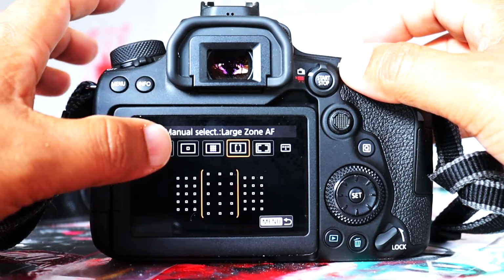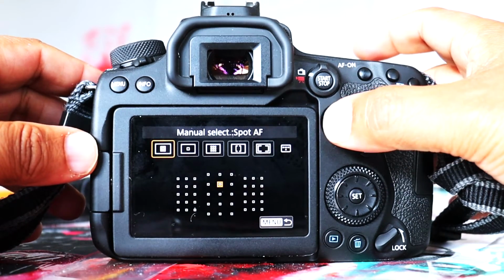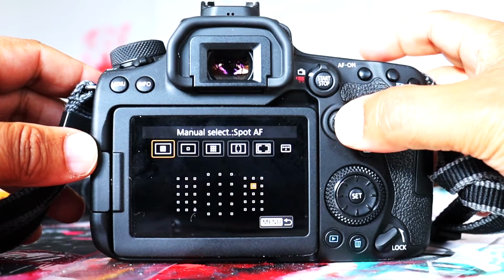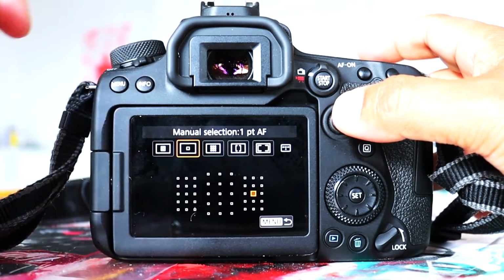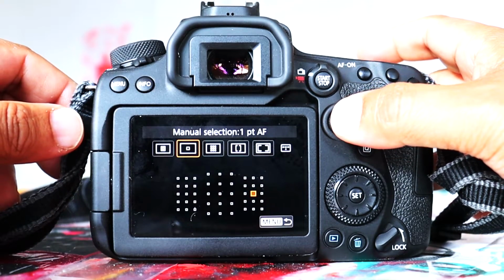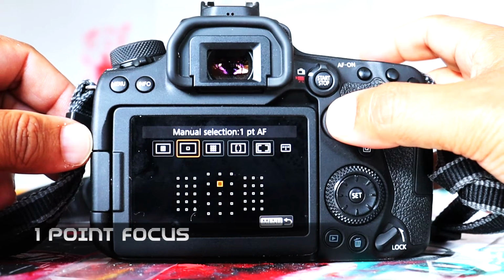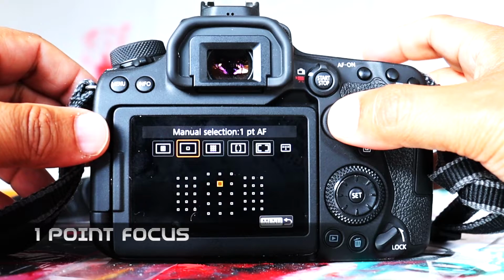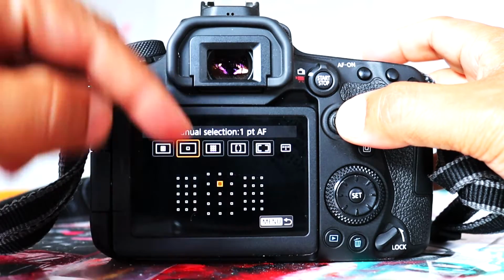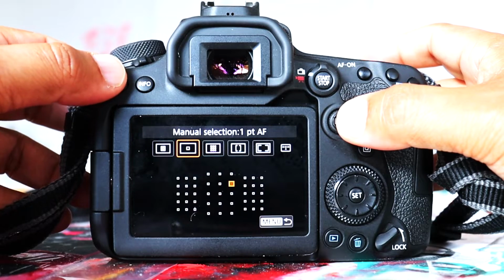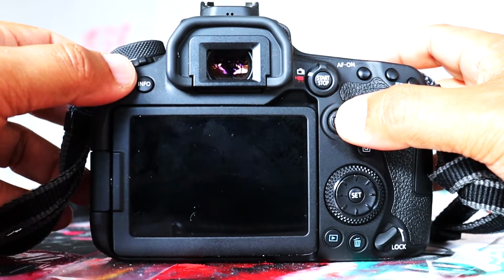You can also do it touchscreen, so you can click on it like this, and select one point spot autofocus, which is useful for portraiture. You've also got your one point autofocus again, which is a little bit more detail. It pinpoints some more crisper points. So maybe, for example, if you're doing portraits and you use this for the eye, it will give you a better definition. So you've got that one.